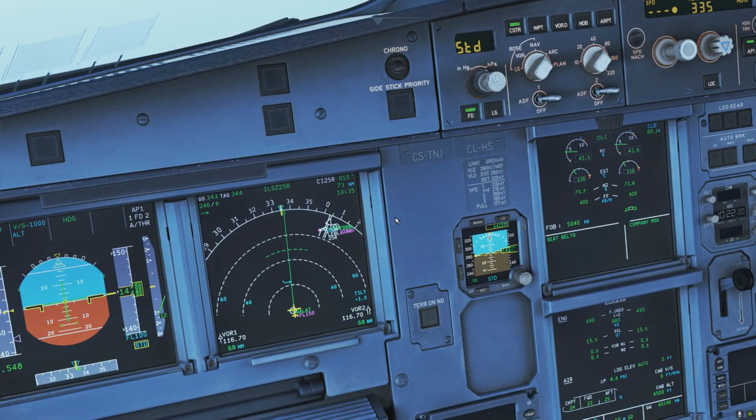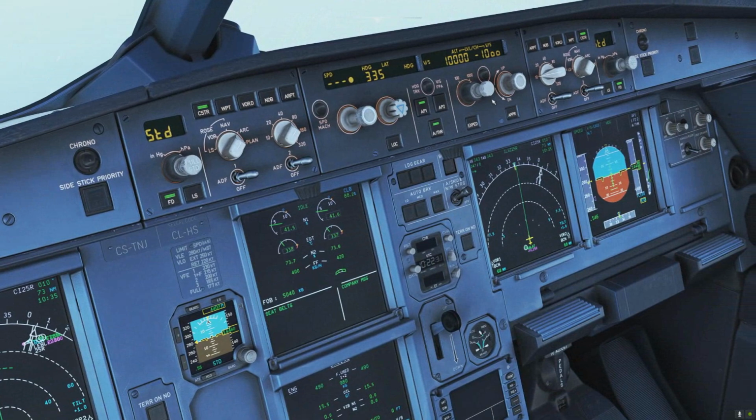If you think you are too high, then the best thing to do is to go for open descent, just pulling this. And if you still think you're very high, then simply select the speed and increase it. And that will increase your rate of descent and will help you descend quicker.